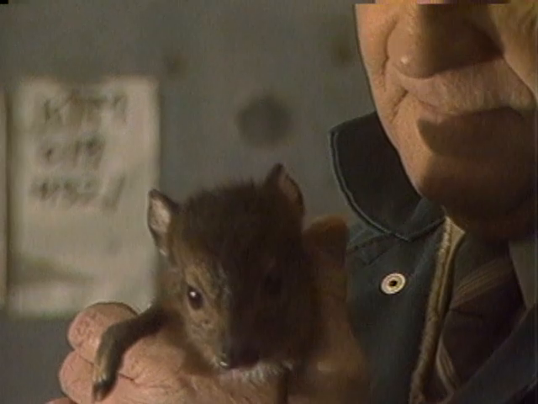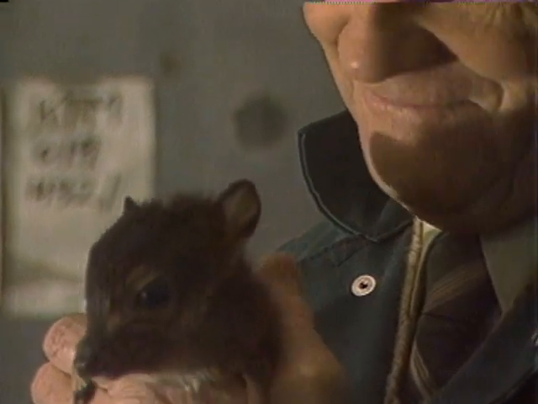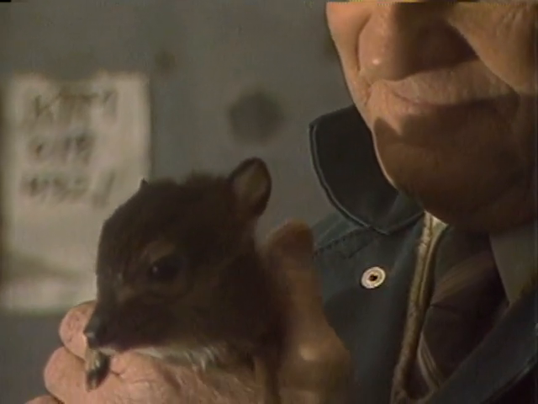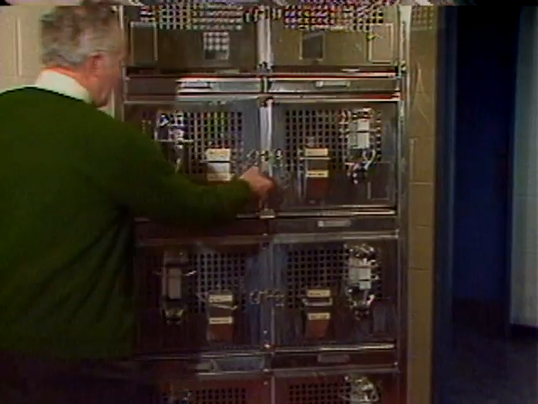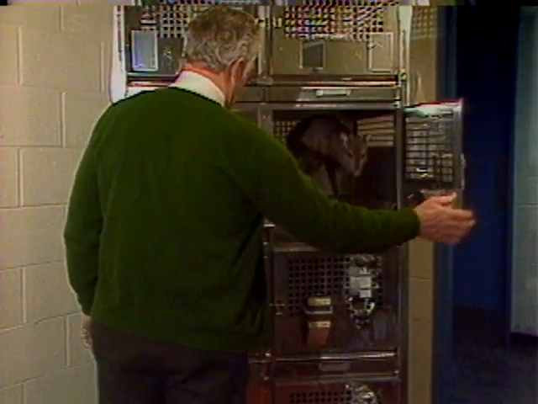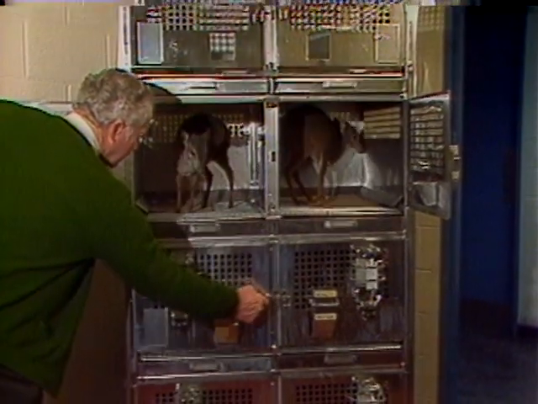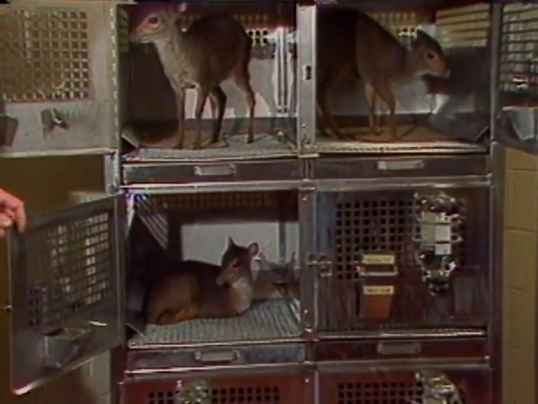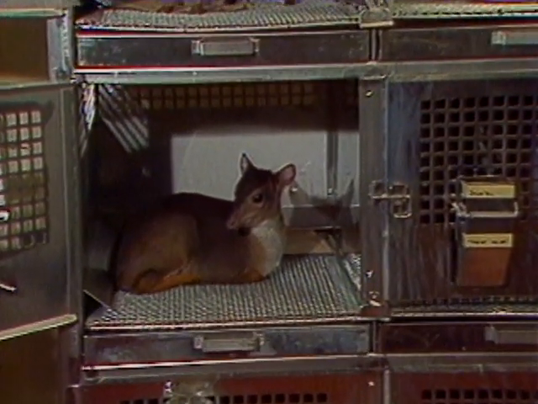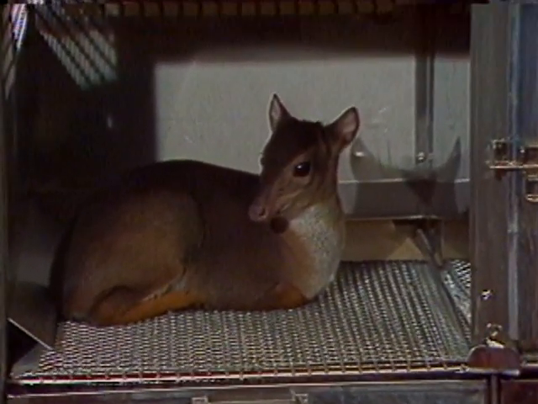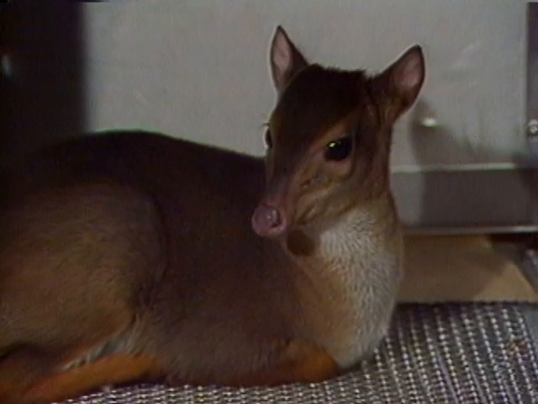Duiker is Dutch for diver because in South Africa, the antelope dives under bushes rather than jumping over them. Dr. Cowan brought back 18 blue duikers from Africa. He keeps them in isolation to protect them from disease. They're the smallest of all antelopes. The adults weigh about 9 pounds, about as much as a medium-sized dog.